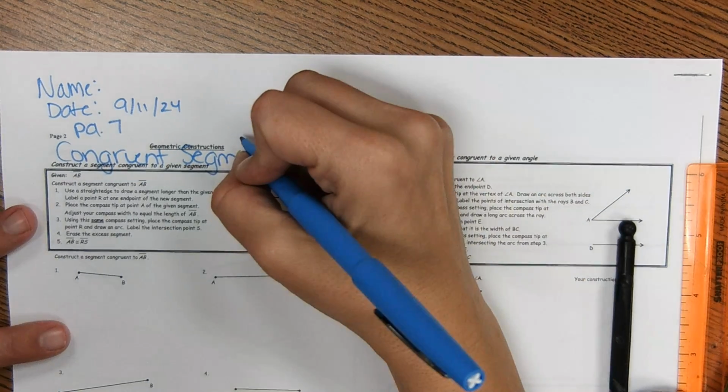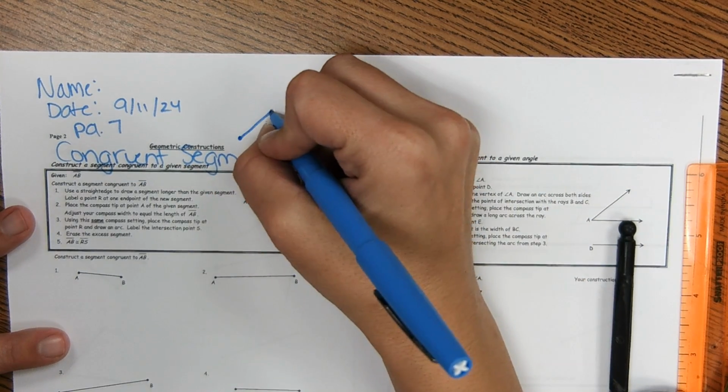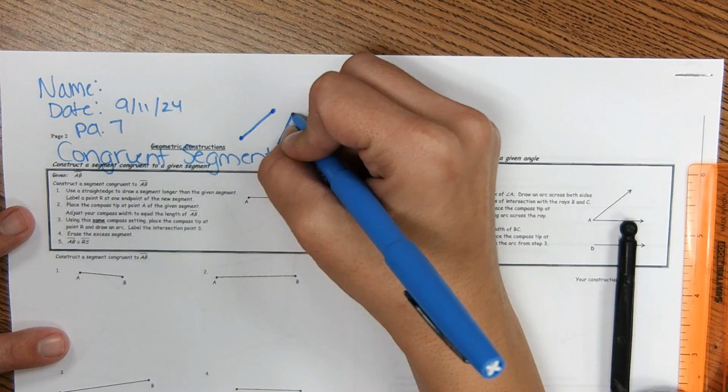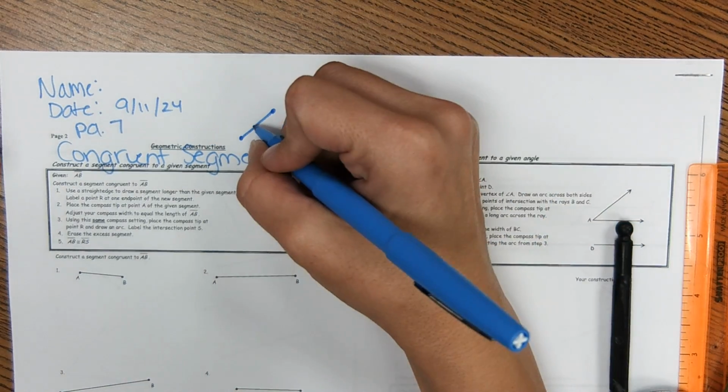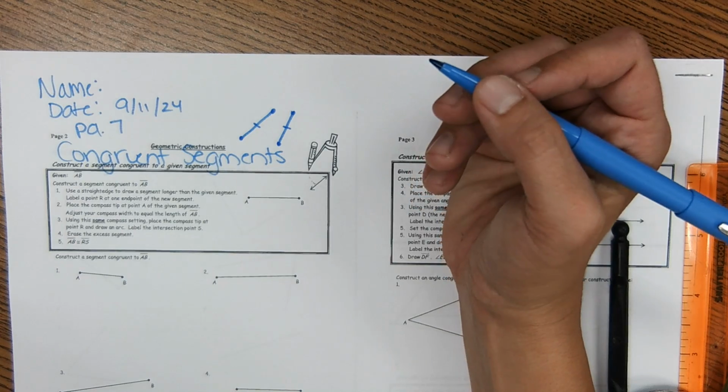What are congruent segments? Congruent segments are segments that are the exact same length. They don't necessarily have to be parallel or in any sort of orientation, but if they're the same length, they're congruent.